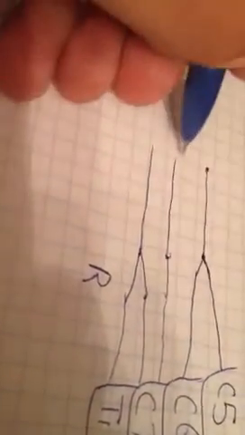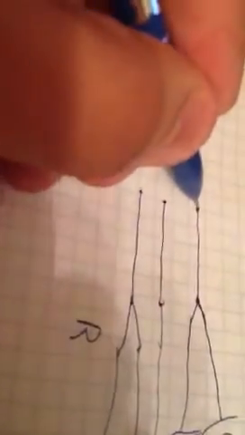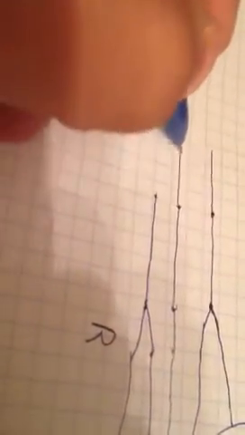Let's go to the trunks. Trunk, trunk, and trunk. Okay. Now, after the trunks, we have something called divisions. Go also like this.